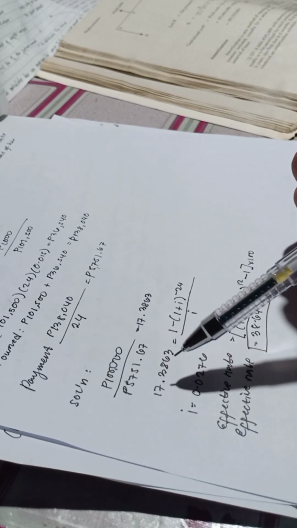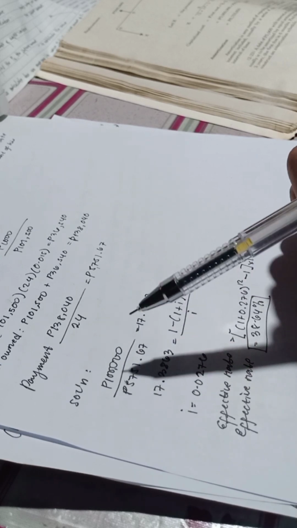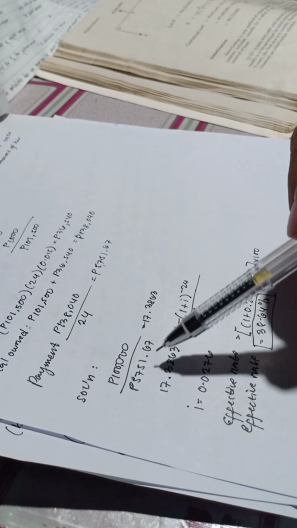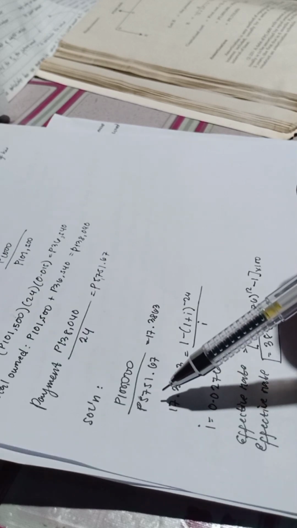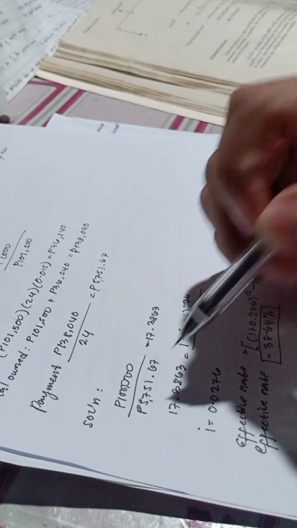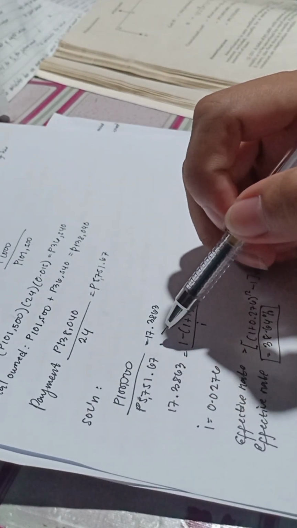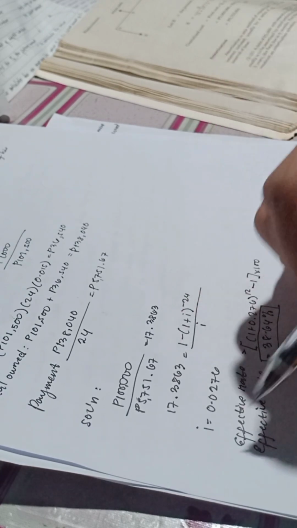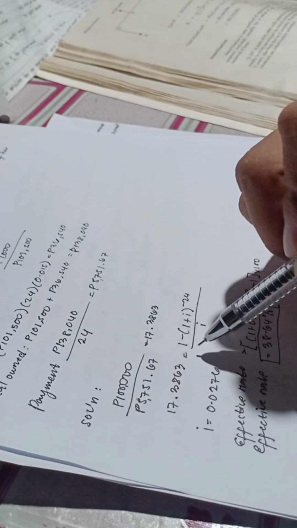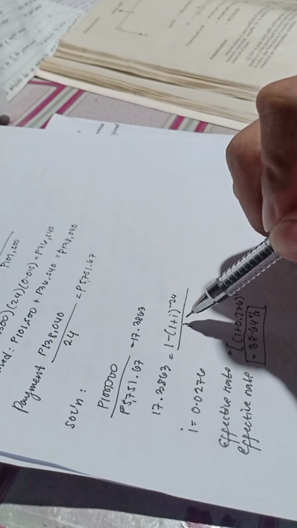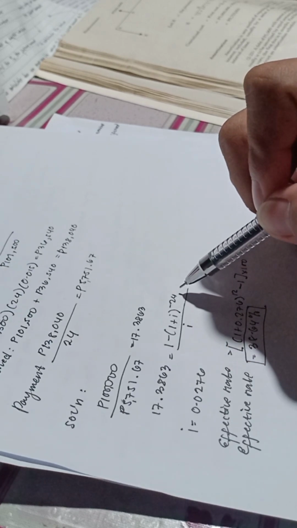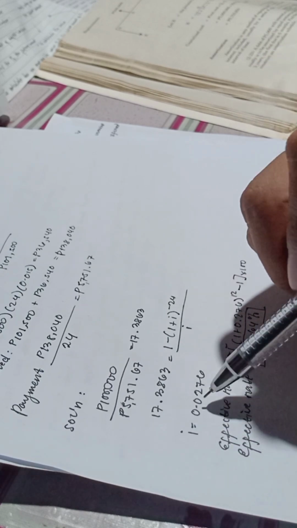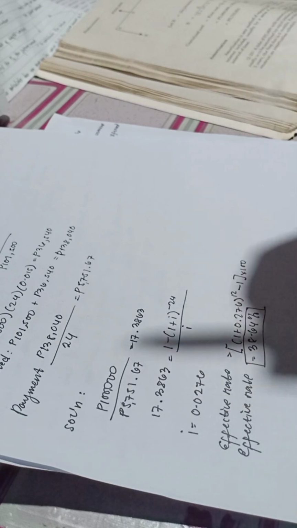So in solution, 100,000 pesos divided by 5,751.67 pesos is equal to 17.3863. So 17.3863 is equal to 1 minus quantity of 1 plus I raised to negative 24 over interest. So our interest rate is equal to 0.0276.